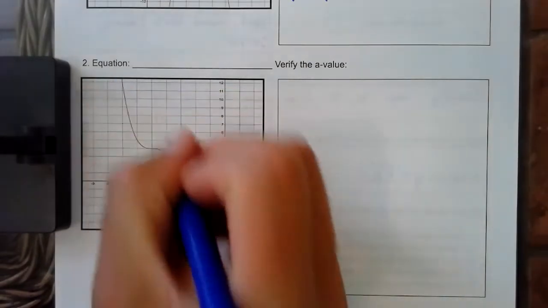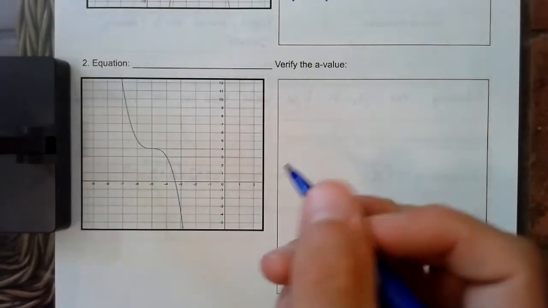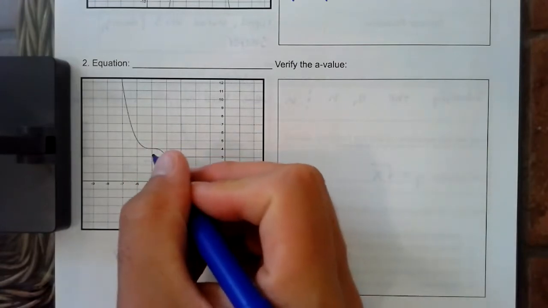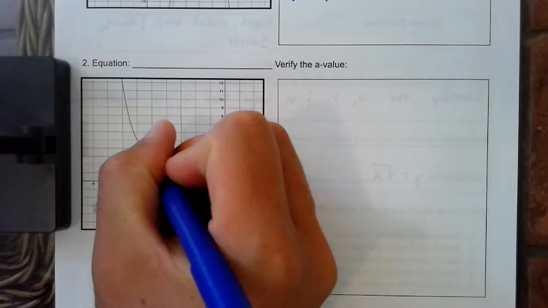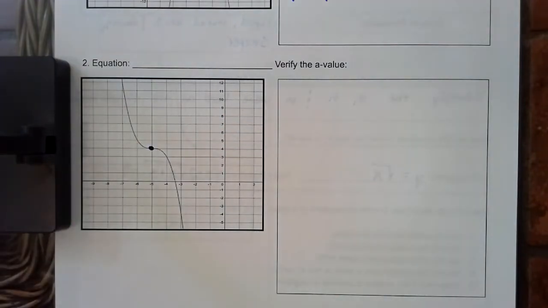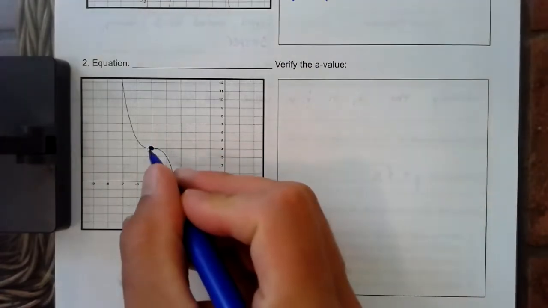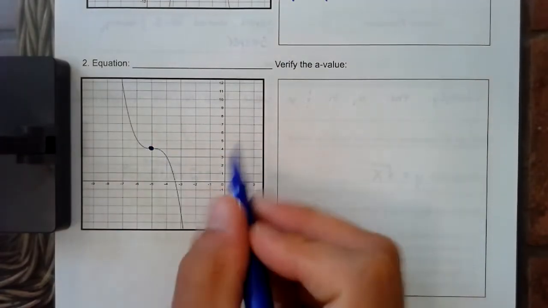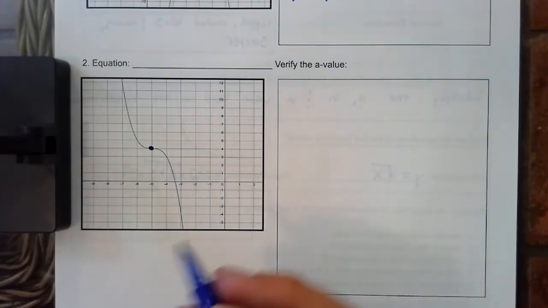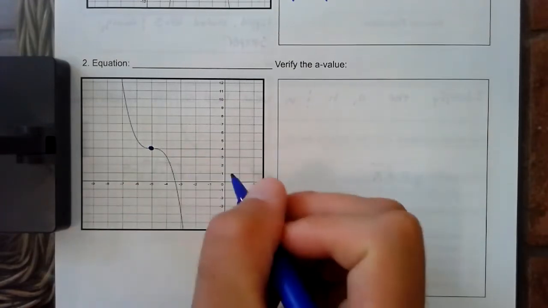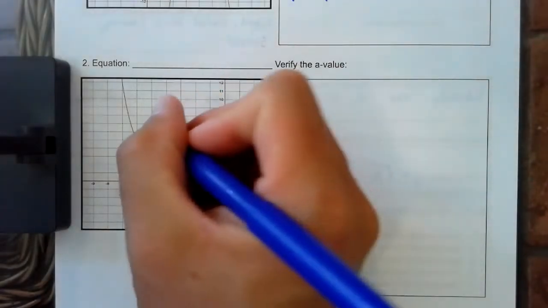So this is actually our cubic function, and for the cubic function, that key point is going to be right in this flat section, and usually right in the middle. Remember that if we look at our mother function sheet, this key point always starts at 0, 0. So we're just trying to figure out, how do we go from 0, 0 to where that point is now? So this key point is at -5, 4.